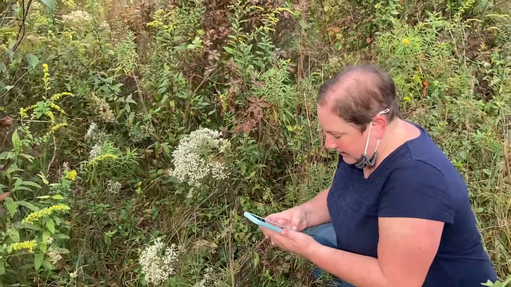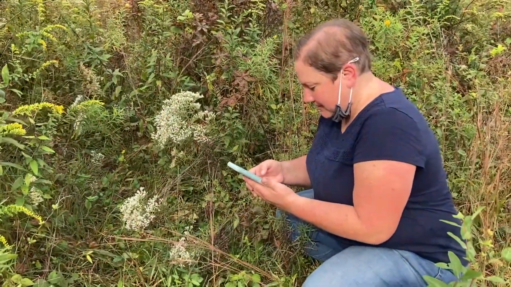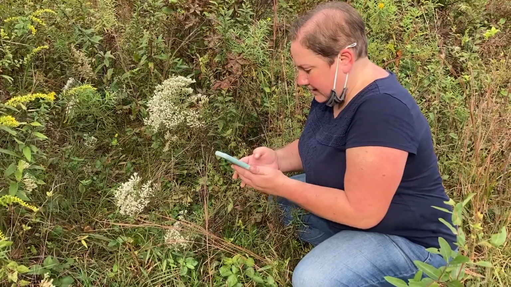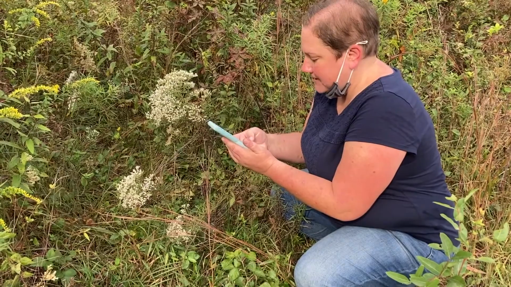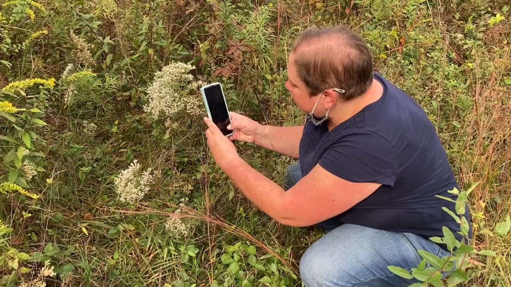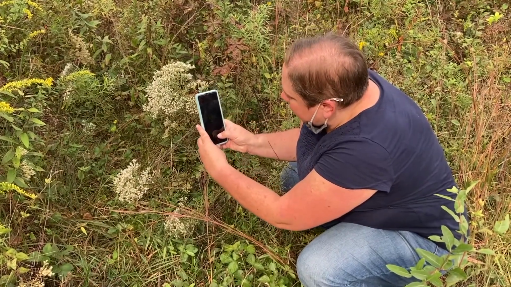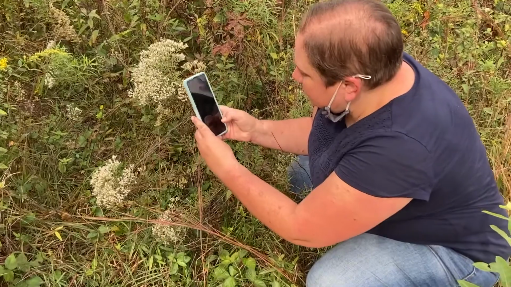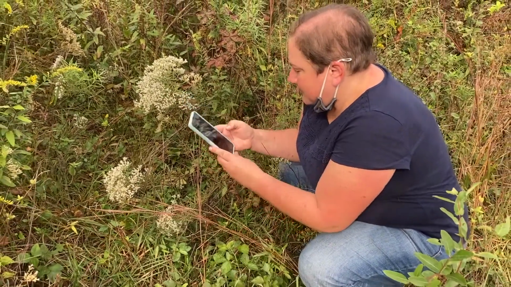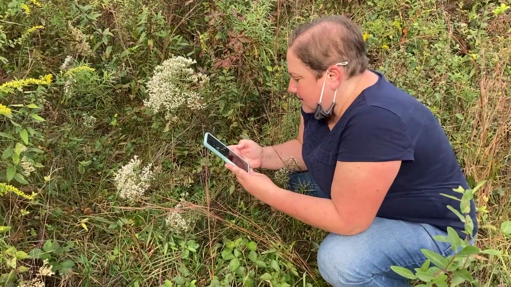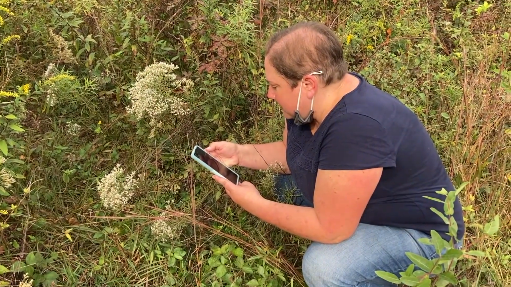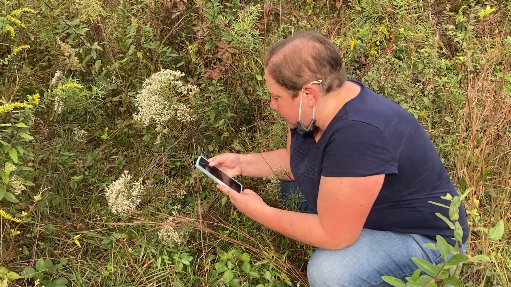So I'm going to go to my iNaturalist app that you can download before you come out here. And I want to make an observation. So I'm going to click the green plus sign, and I want to take a photo. And the wind was blowing a little, but I'll say it's okay. And I can click on the box that says, "What did you see?" to get some suggestions.